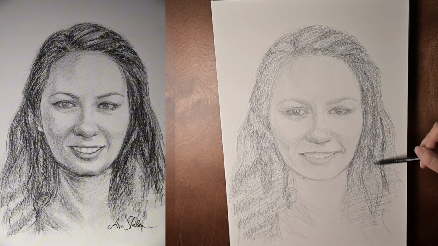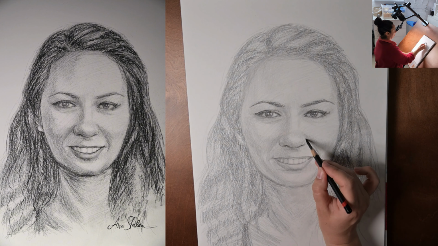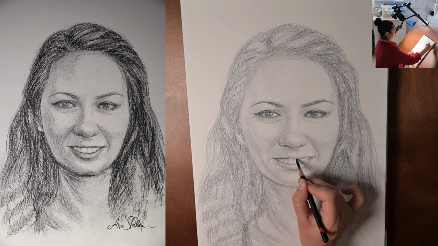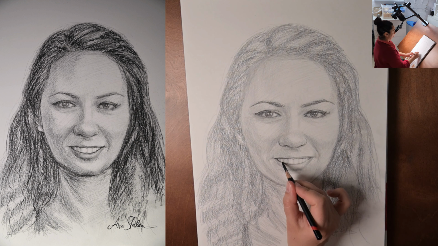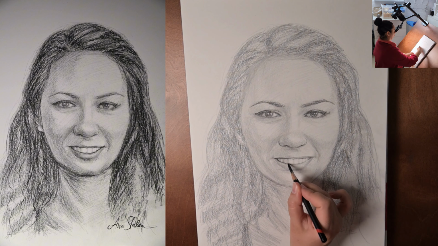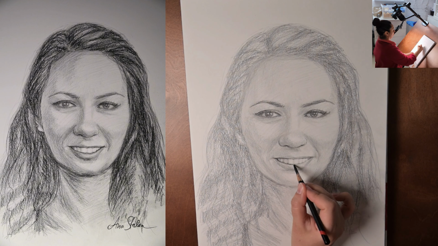Once I'm satisfied with my graphite layer, I pick up my charcoal pen and start making my marks in the key features of the face, which are actually the most important: the eyes, nose, mouth, and chin, because those are the identifiers of the face.